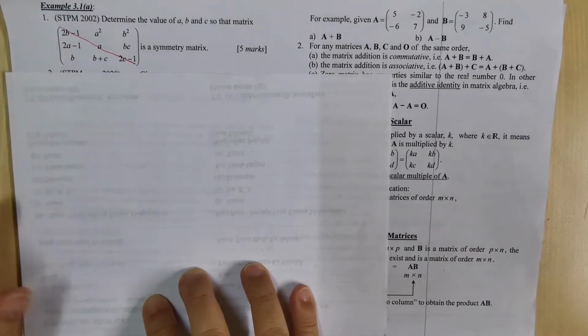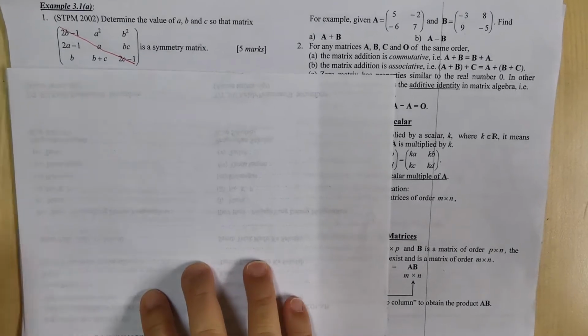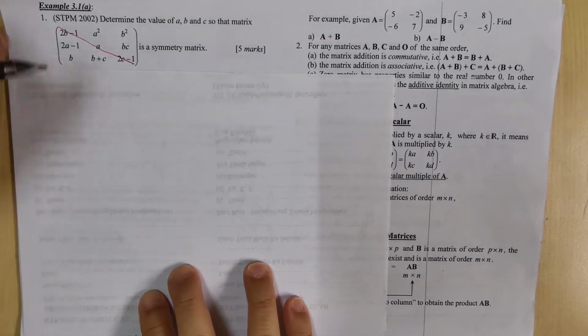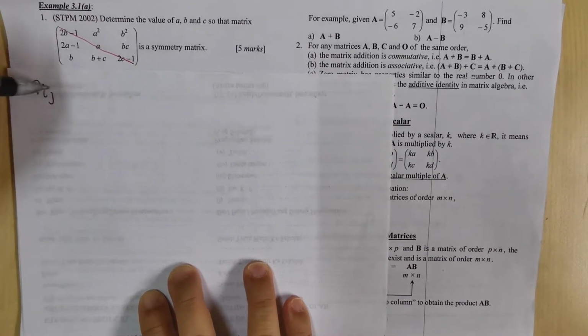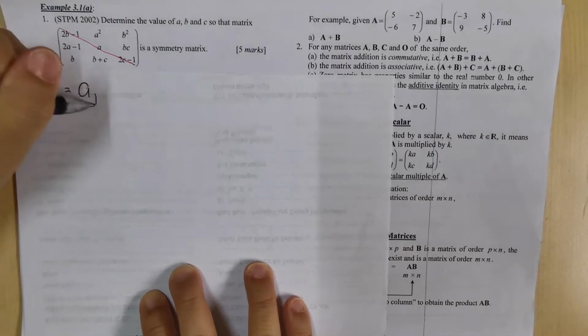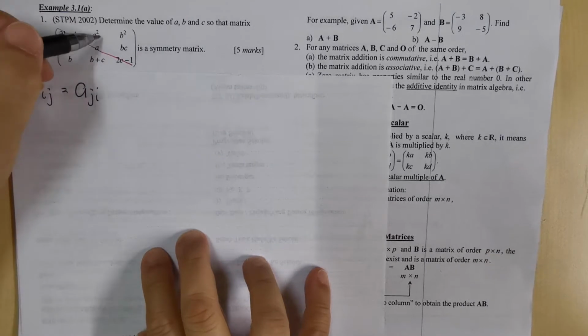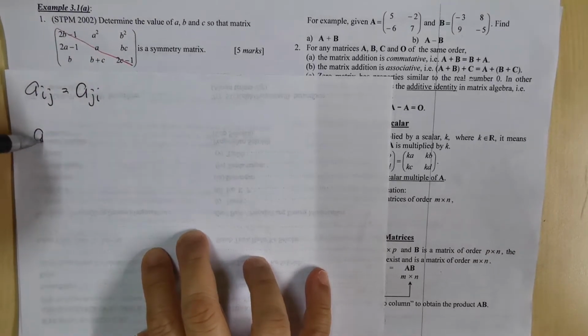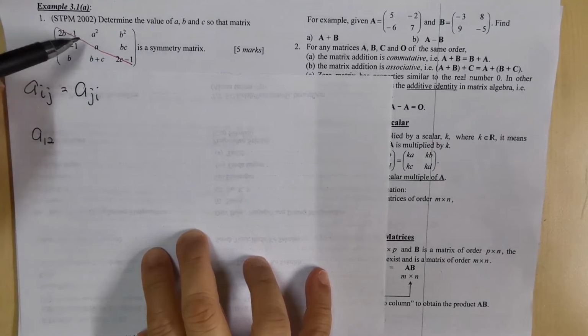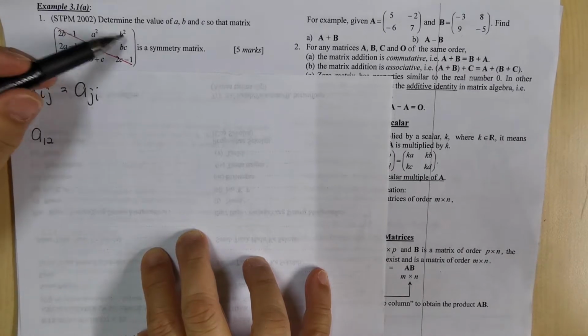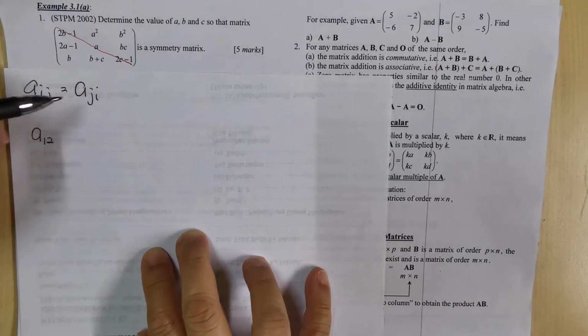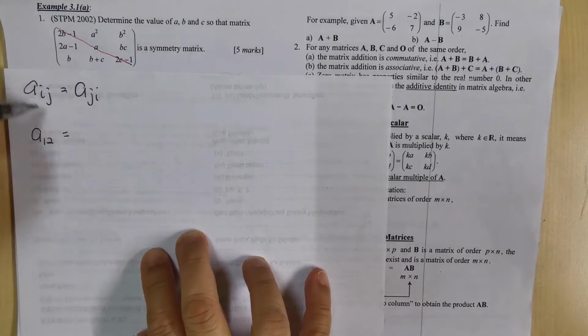And we say that the opposite elements are the same. Remember just now we said Aij is the same as Aji. So look at this. This is the element first row, second column. It must be the same as A21.